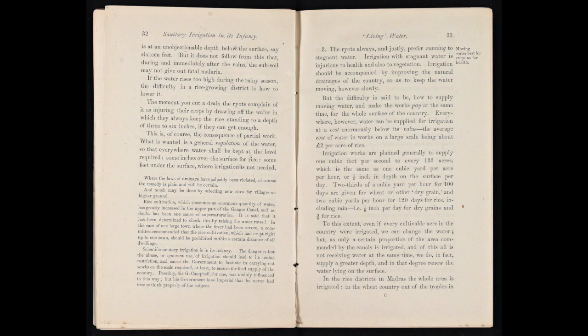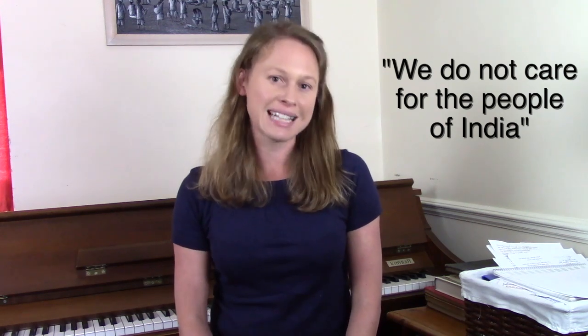In the report that I found at the Hampshire Record Office, Florence uses the phrase living water as she outlines the benefits of making running water available to people living across India. In another of her papers, Florence Nightingale begins, "We do not care for the people of India," as she condemns the lack of action to put corrective measures in place. I've used and adapted some of Florence's words in this song.